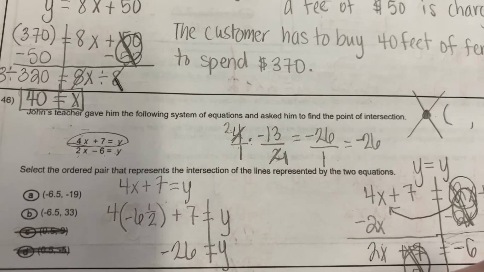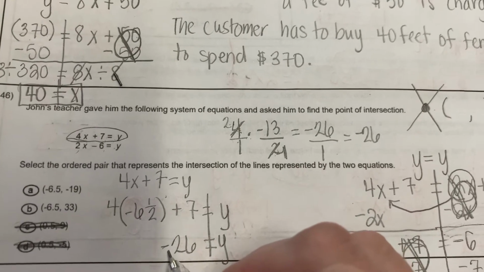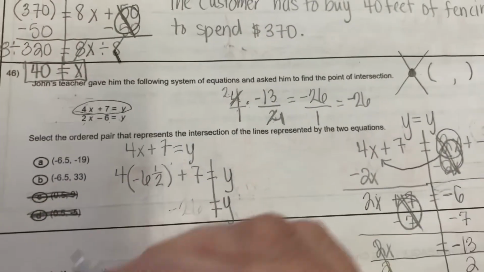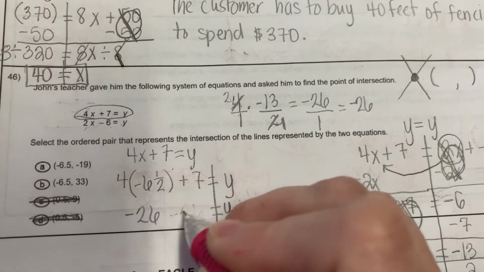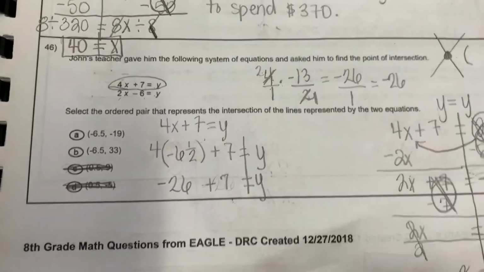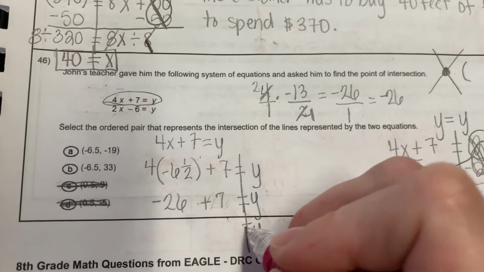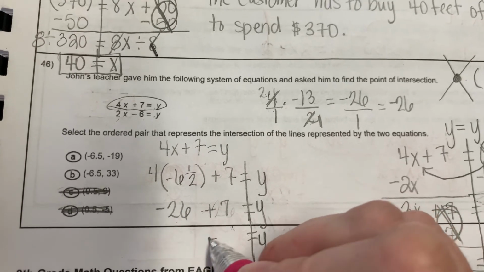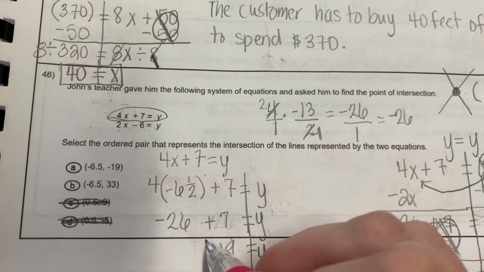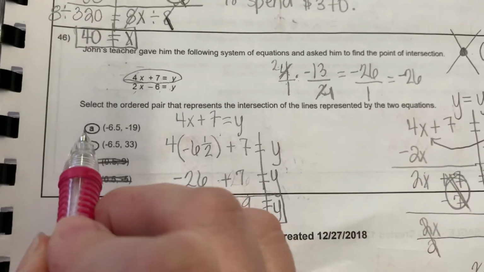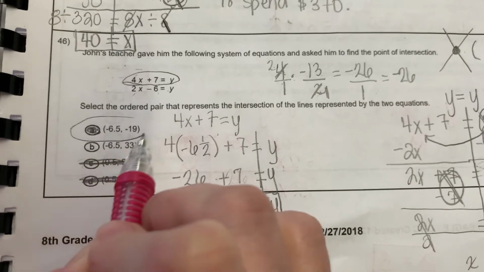So -26 was our result right here. And then I need to add 7 to it. So y is equal to, if I add -26 plus 7, I get -19. So y is going to be equal to -19. That means my choice is A.